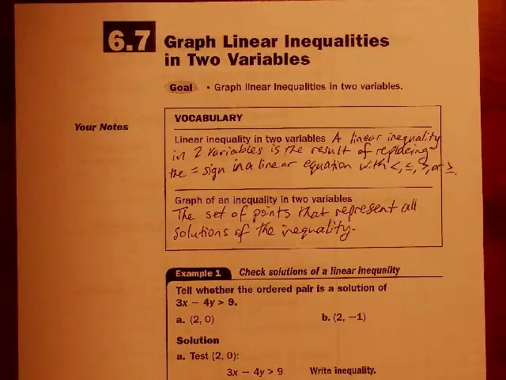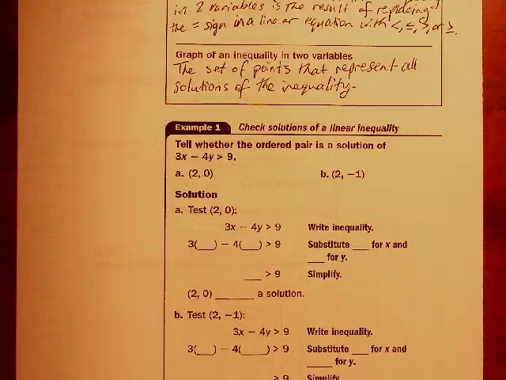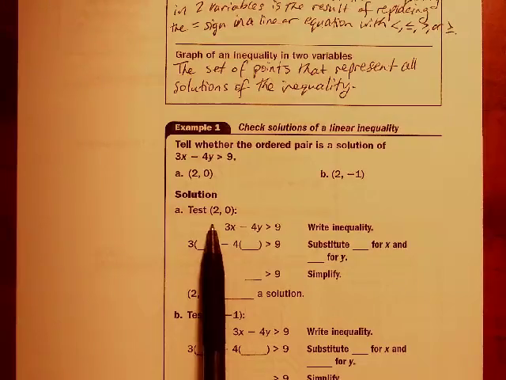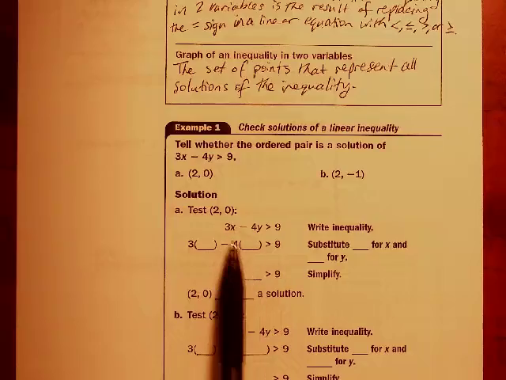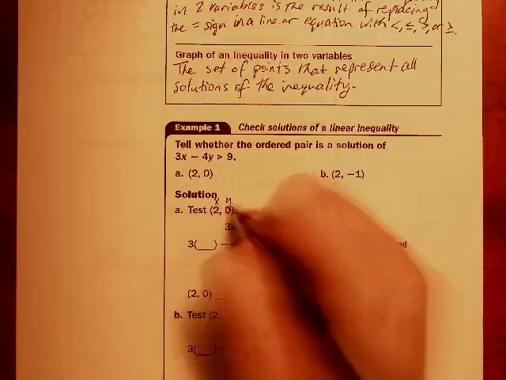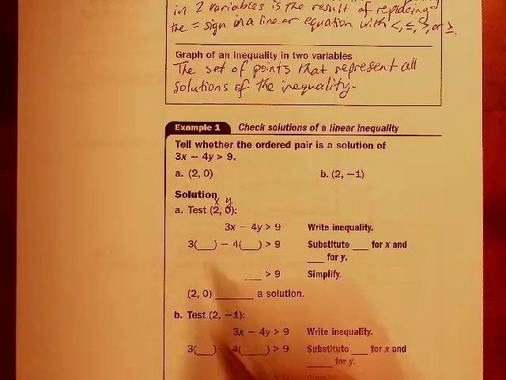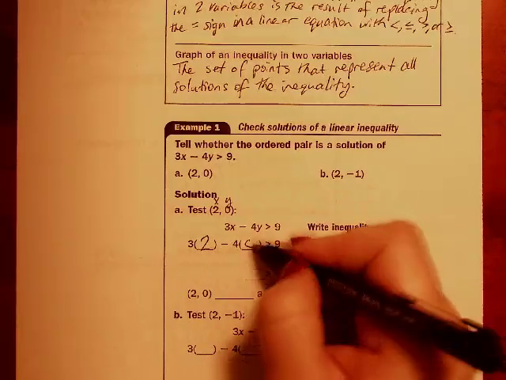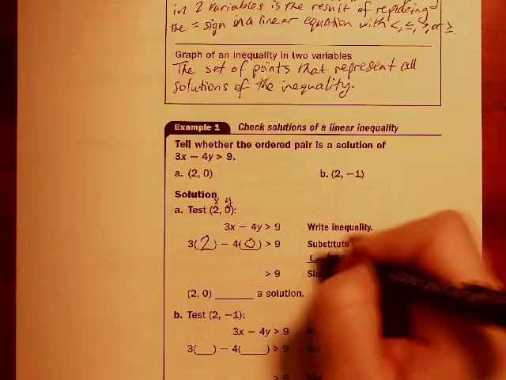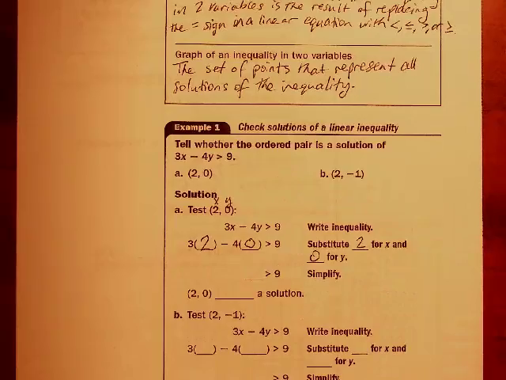So, example 1. Tell whether the ordered pair is a solution of 3x minus 4y is greater than 9. We have the point (2, 0). So we're going to plug 2 in for x and 0 in for y. So 3 times 2 minus 4 times 0. Now we simplify. 3 times 2 is 6, minus 4 times 0 is 0, is greater than 9.